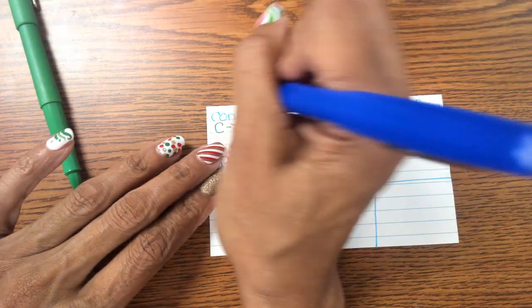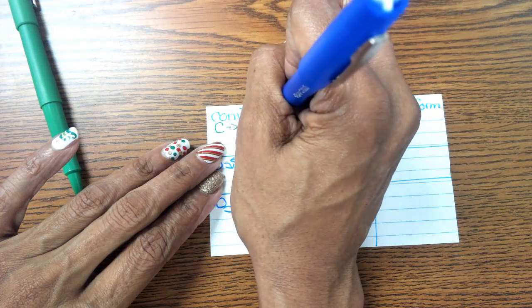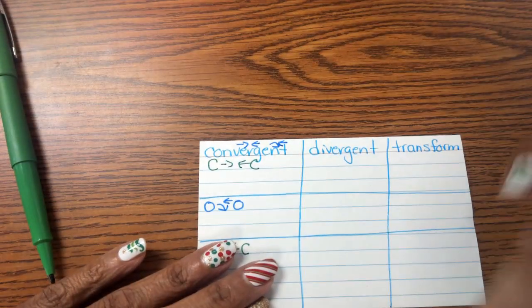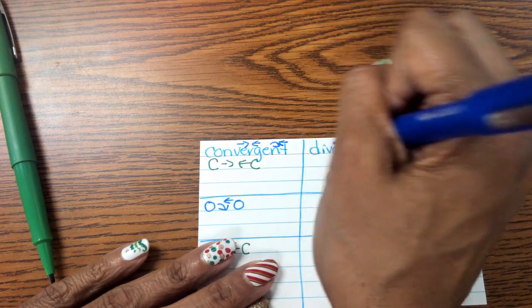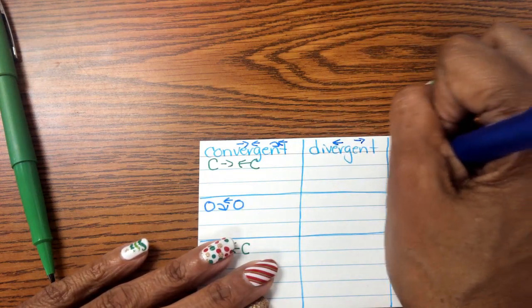And remember, your convergent boundaries, they come together, or one can sink underneath or subduct underneath the other. Your divergent, they move apart, and your transform, they slide past each other.